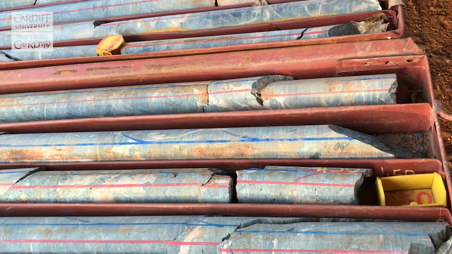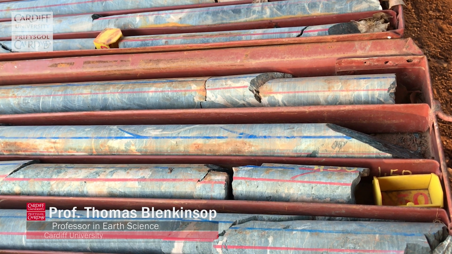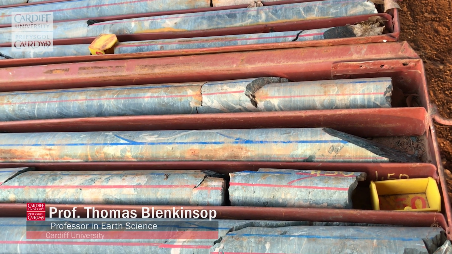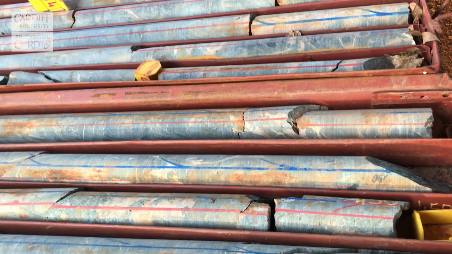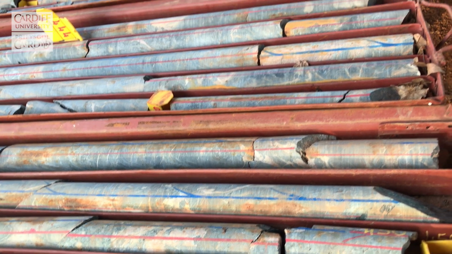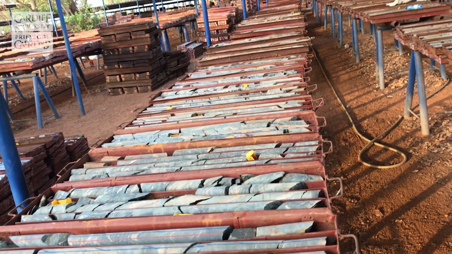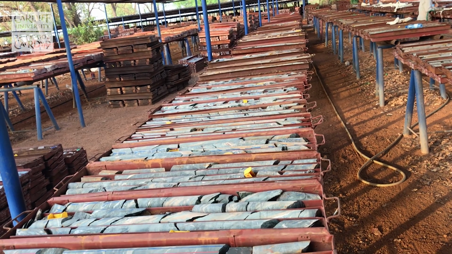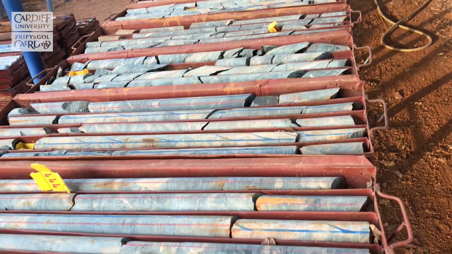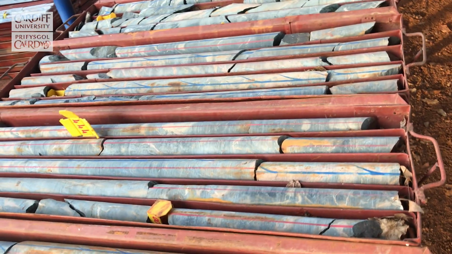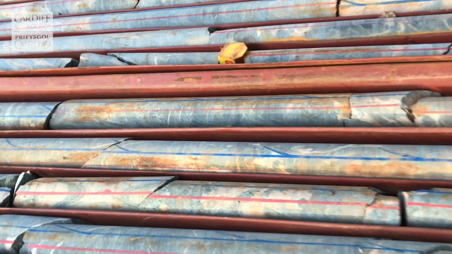In this short video, I'm going to say a little bit more about the core orientation mark. Now, if everything goes well, we should end up with a core orientation mark throughout our whole core, and that core orientation mark might extend for trays and trays and trays of drill core almost throughout the whole core. But inevitably, there are some problems which come about when we orientate the core.